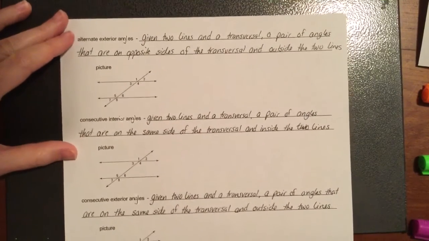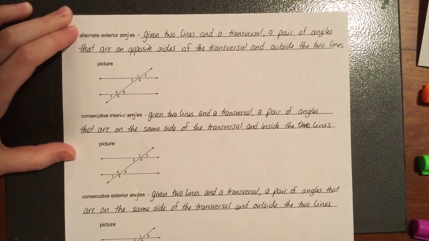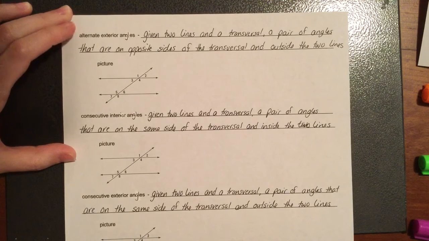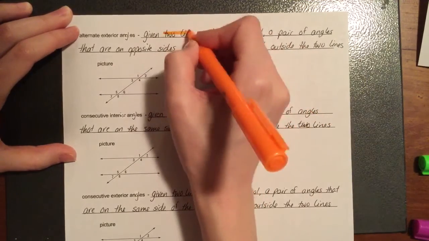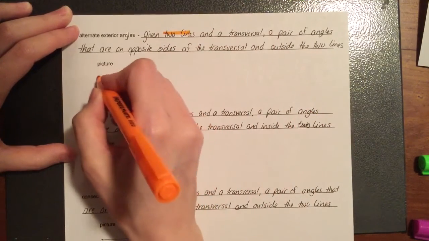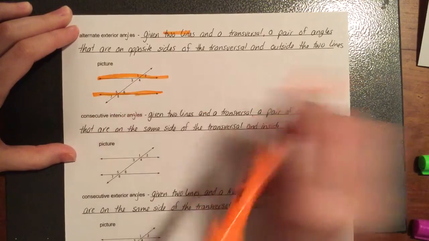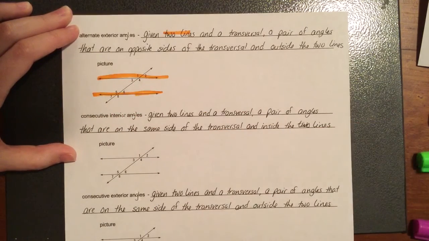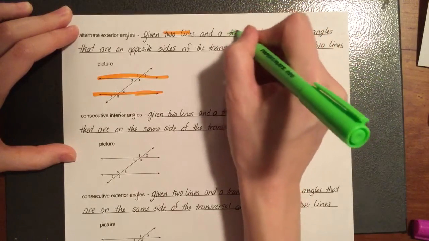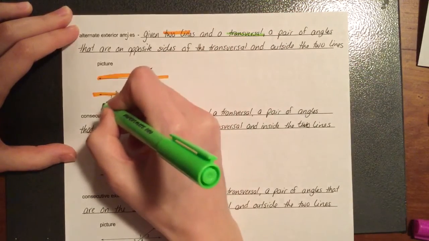Well, if we can talk about alternate interior angles, we can also talk about alternate exterior angles. So with these, we're given two lines, and it's at least two lines. You could have 3 or 4 lines, but there's one line, there's the other line, and a transversal. So there's our transversal.